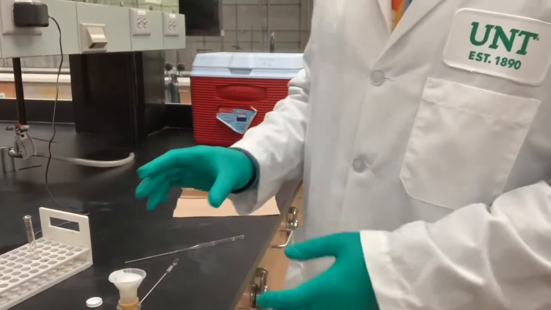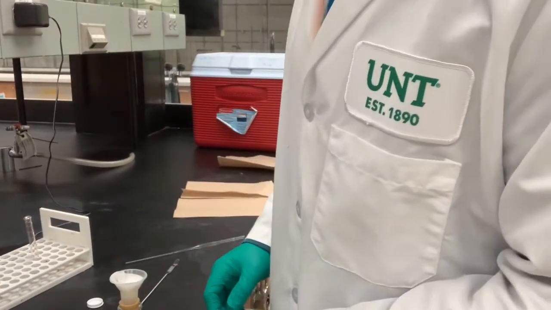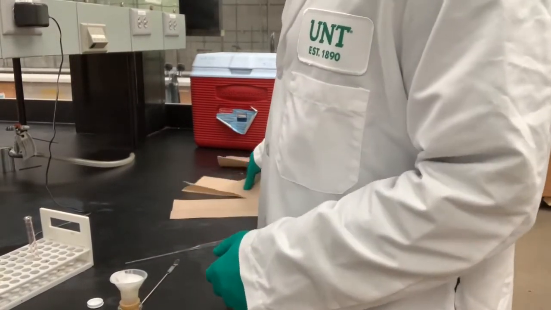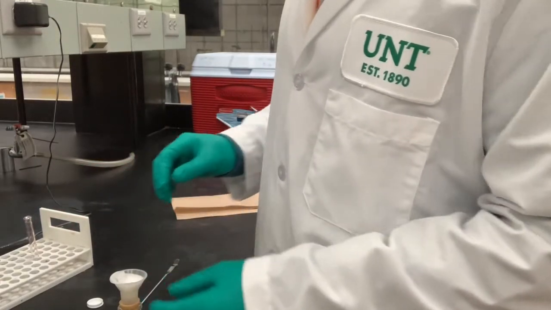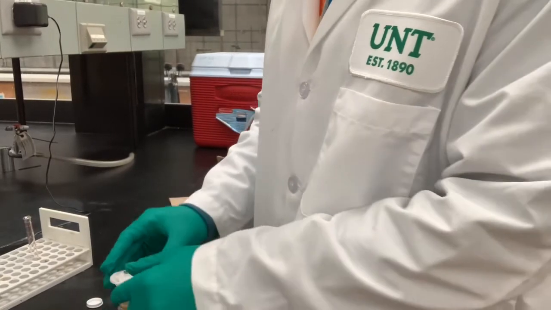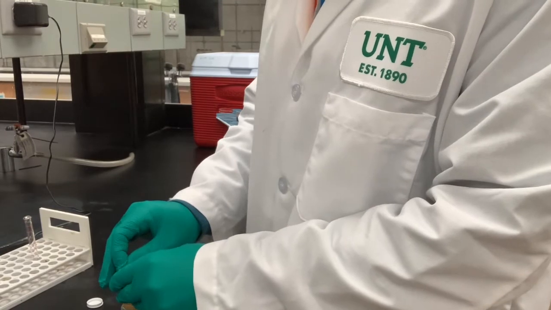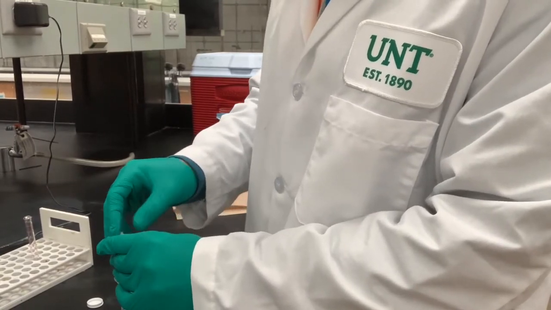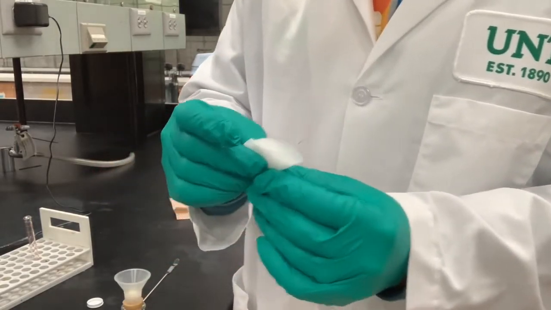Hey guys, so I am finished drying my solid number 1, and I'm going to go ahead and complete the drying process by press drying it. So here is my solid. I'm going to take it out and very carefully press it in half. So now it looks like a little taco.